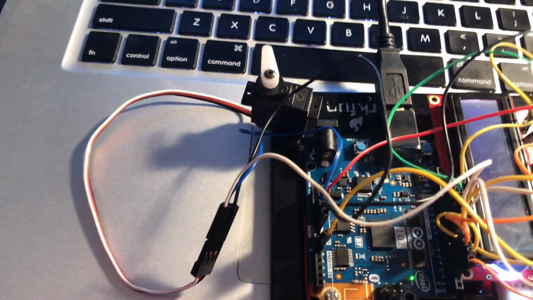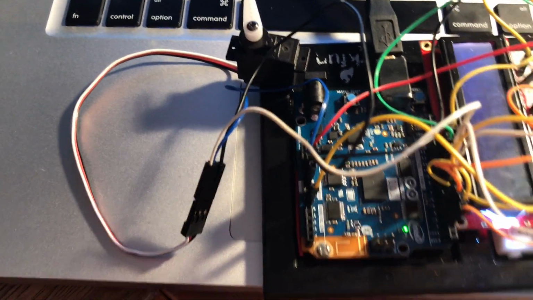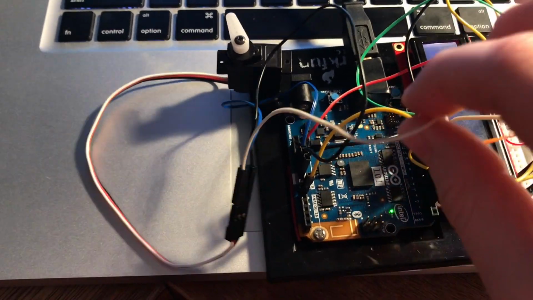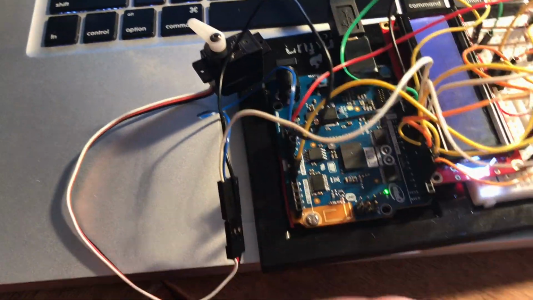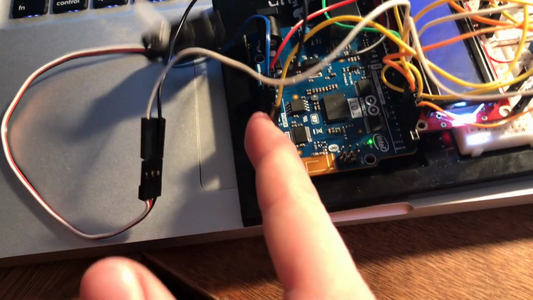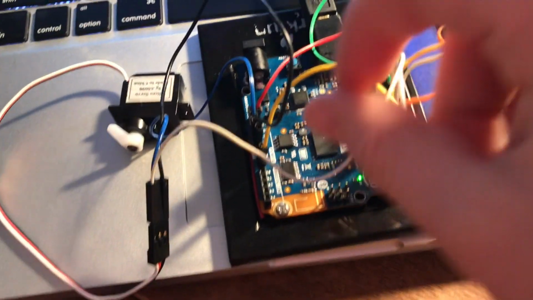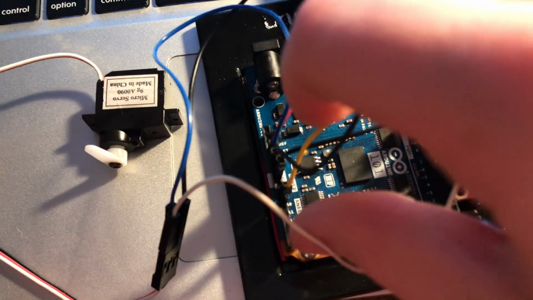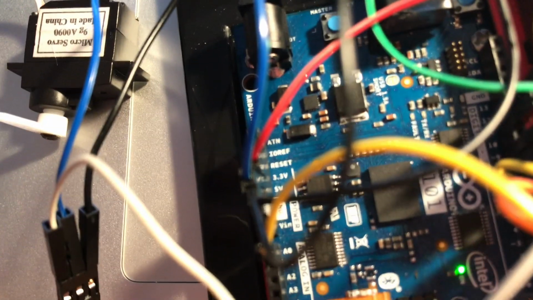Then we get to the servo motor here, and we can see the 3 wires here. It's connected to pin number 9 on the Arduino board through this white wire. It's grounded by this black wire by connecting directly to the Arduino board, and then by this blue wire, because they ran out of any other color wires, it's connected to the 5 volts on the board.